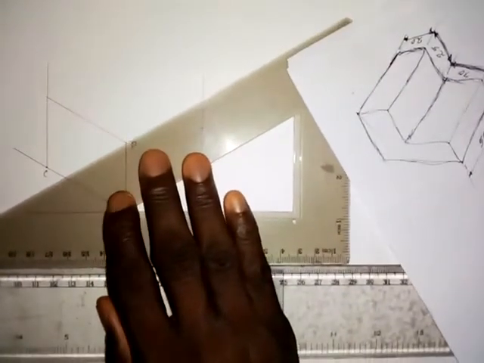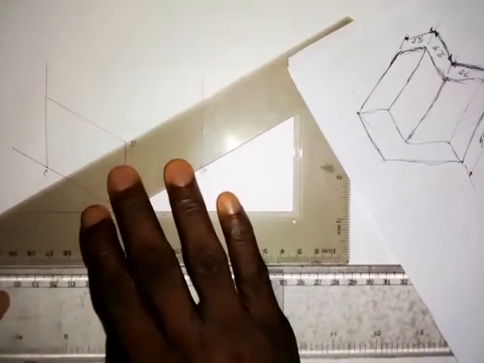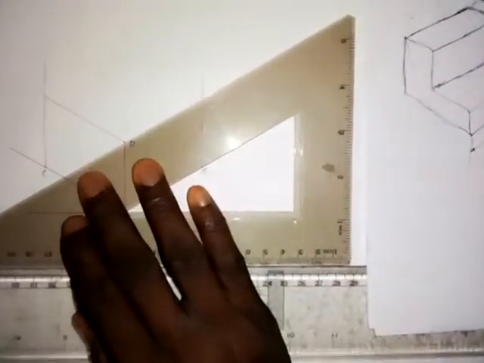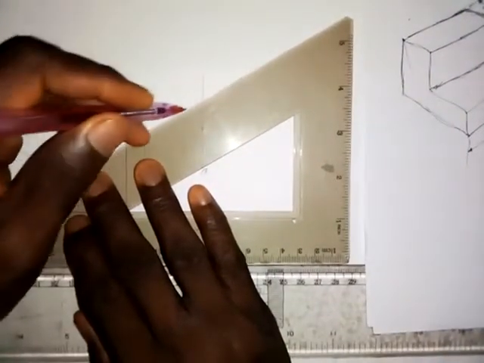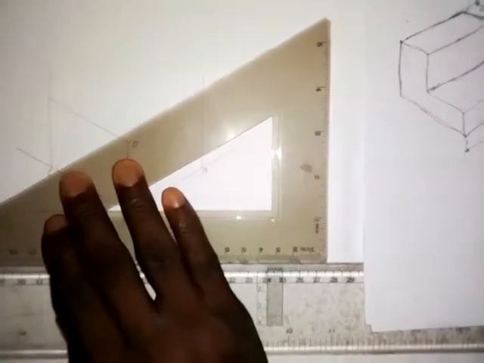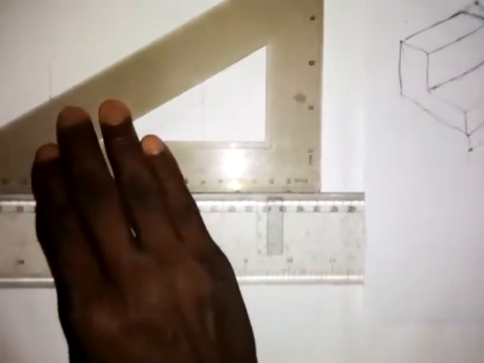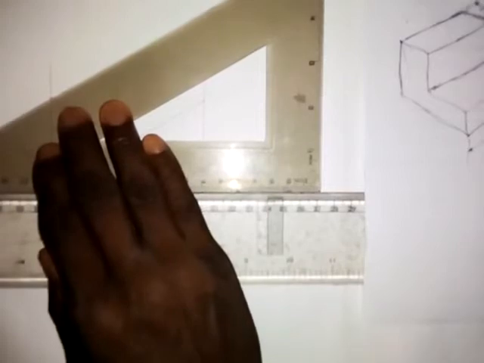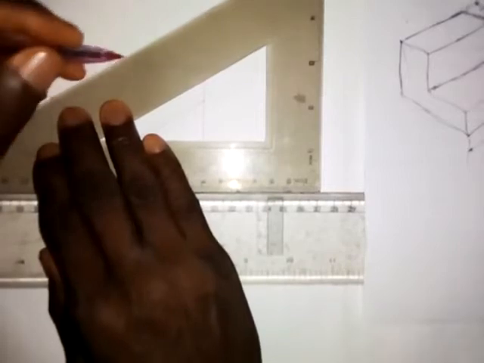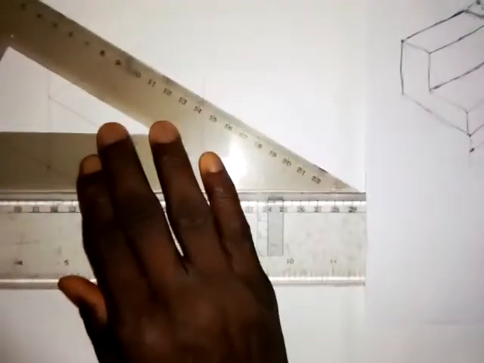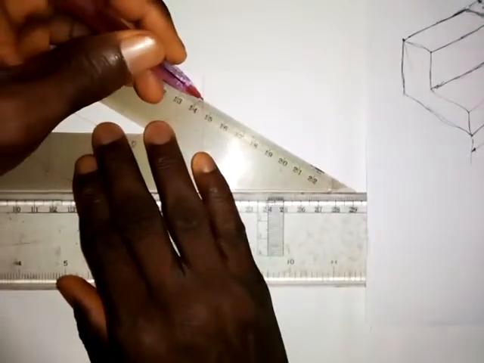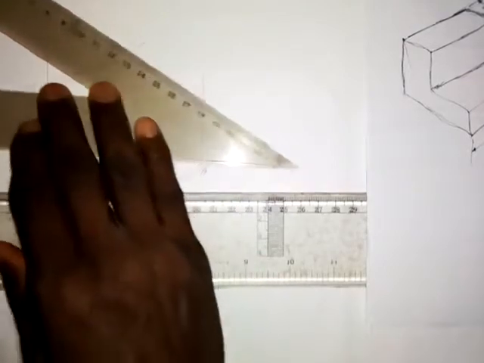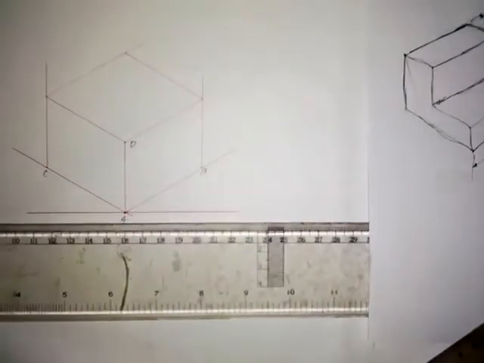So you turn it like this and bring it to point D. So draw this line. Then you take it to this point. So draw this line, then you turn it like this and bring it to this point. So actually you have constructed a cube as we did for the previous one.